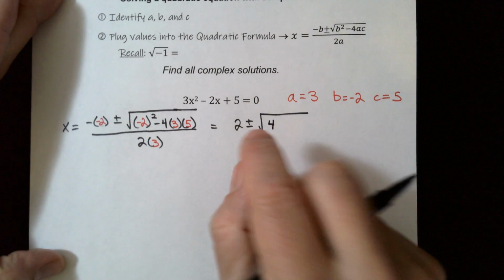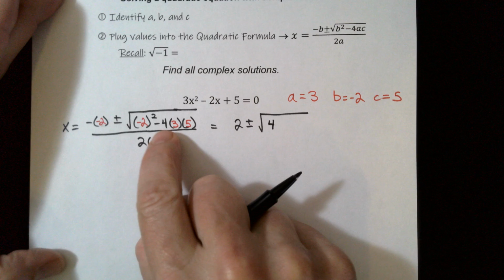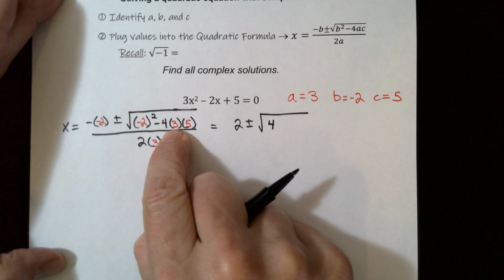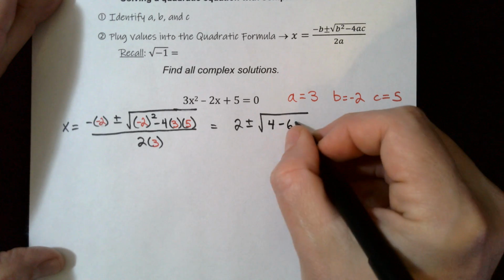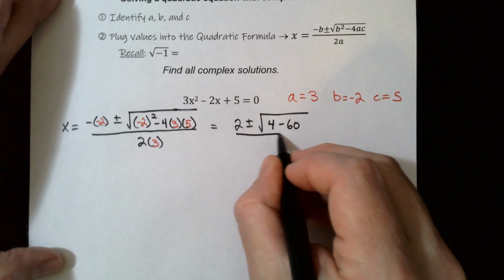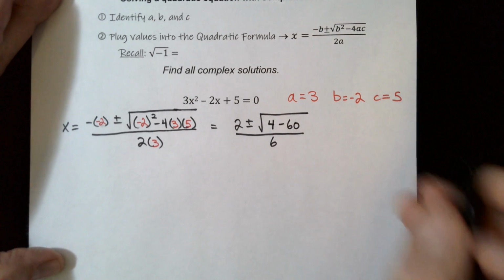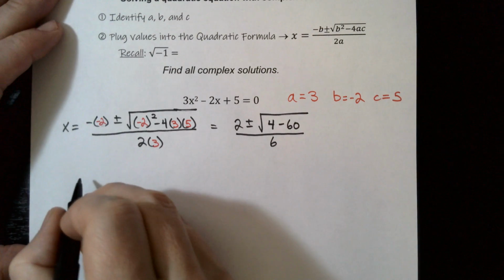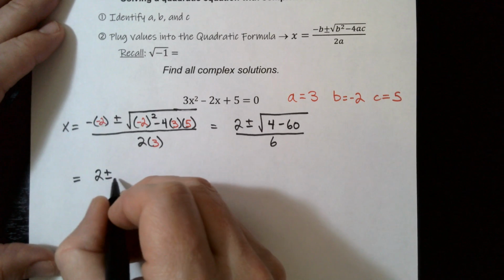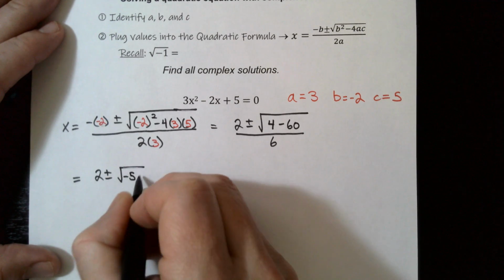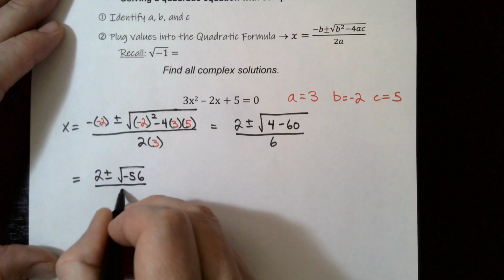And if we multiply all this stuff up, negative 4 times 3 is negative 12, and then negative 12 times 5 is negative 60. So 4 minus 60 is what's underneath the square root, and on bottom we have 6. 4 minus 60 is negative 56. So we get 2 plus or minus the square root of negative 56 over 6.